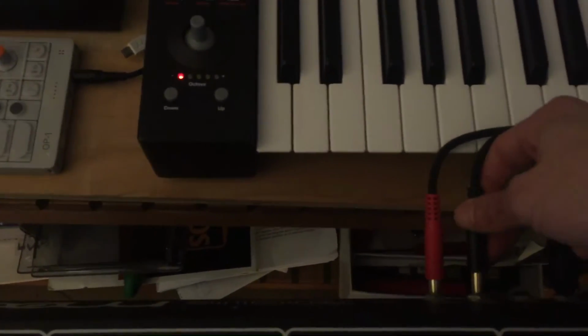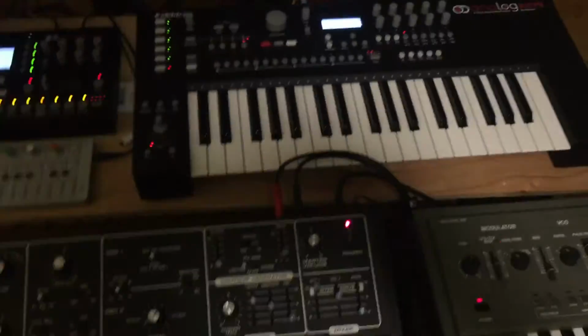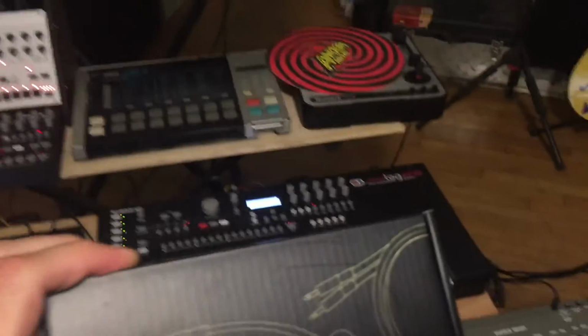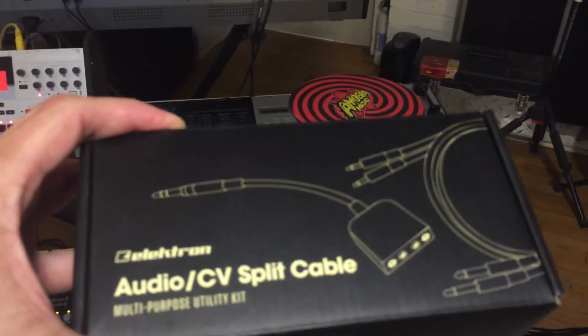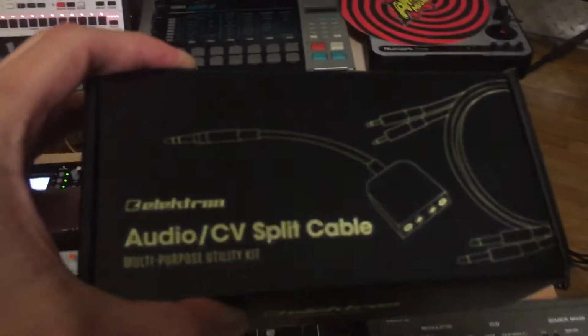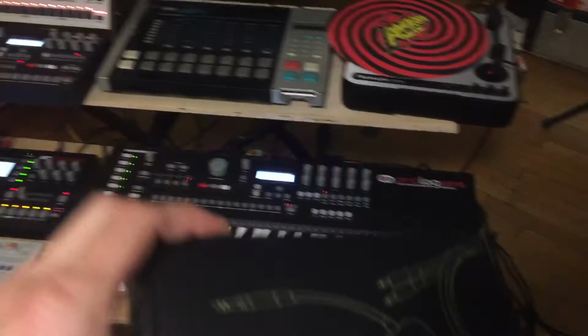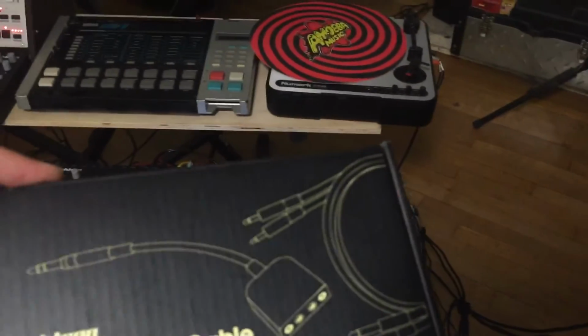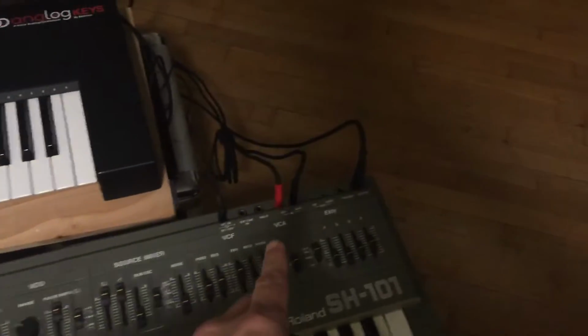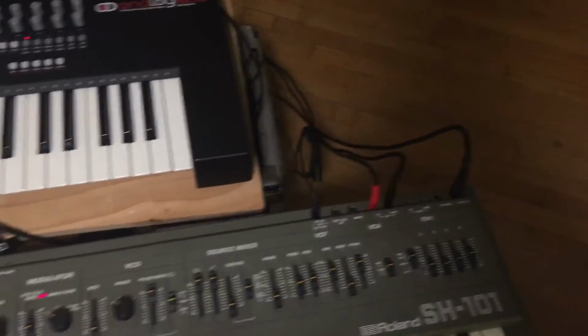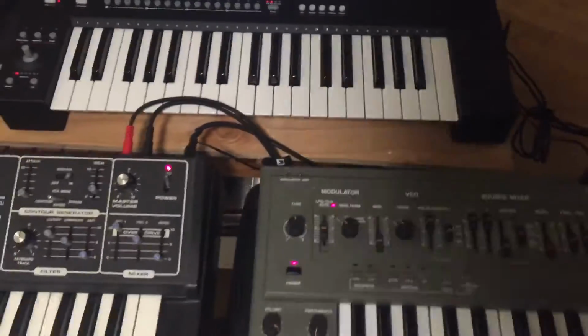So with this box, you can have any option you need to control. You can manipulate or switch which ends you want to send to your keyboard or your modulars.